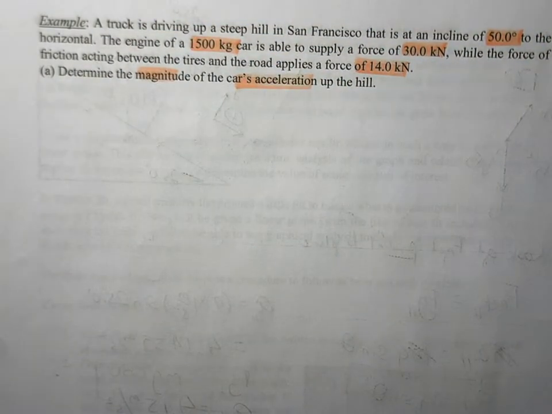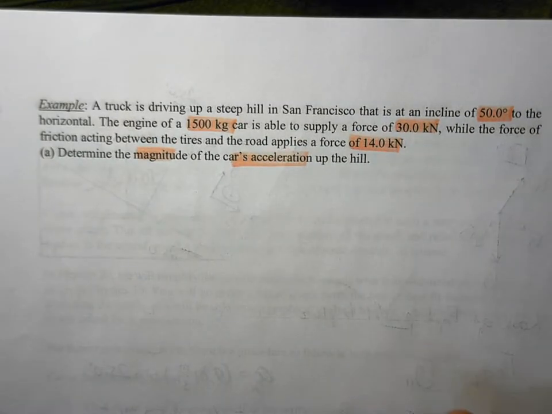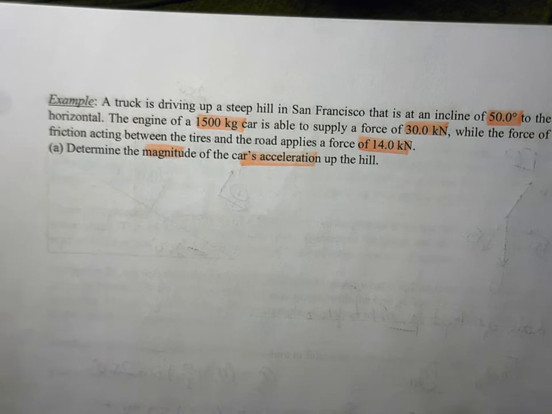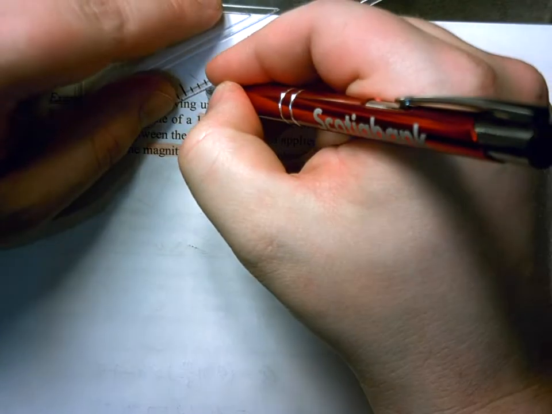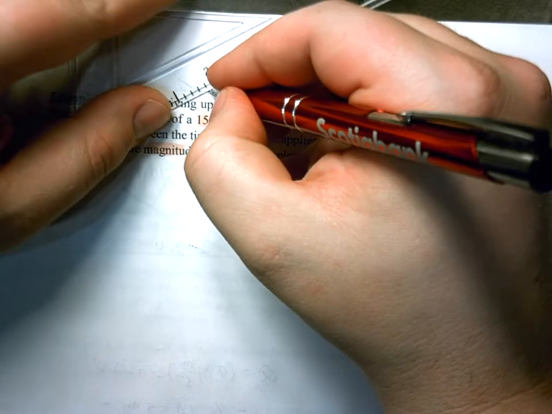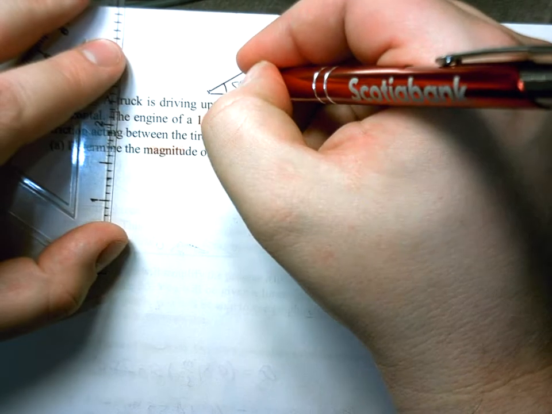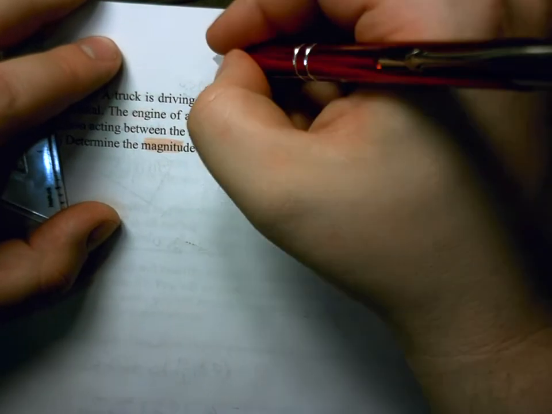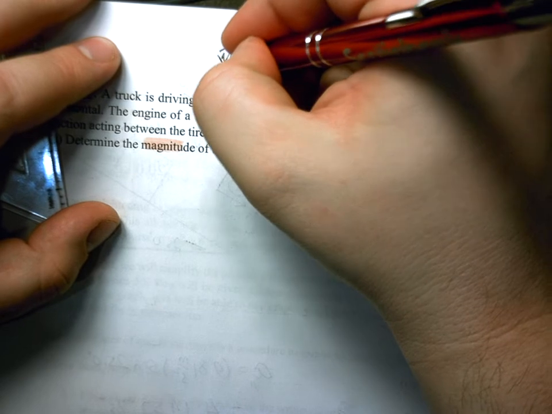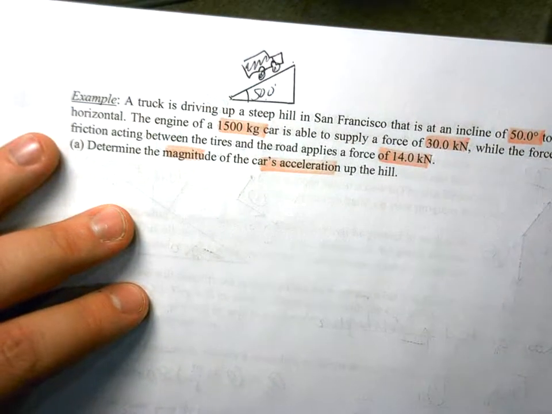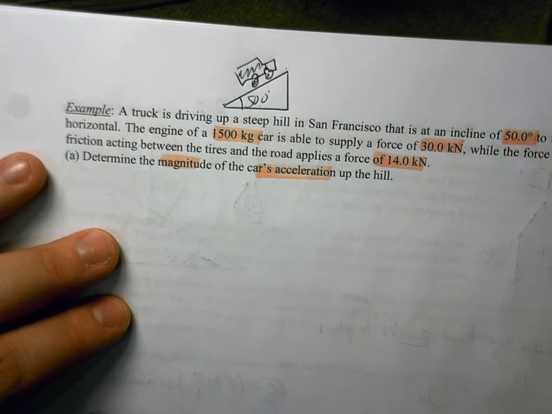Alright, this one is going to be a little bit more challenging, but we can still do it. Sometimes I still like to draw out the actual incline. It's just who I am. So here's my incline. There's my 50-degree angle. Here's my truck. Don't mind it, it's pretty ugly looking, but it's going to do the job.